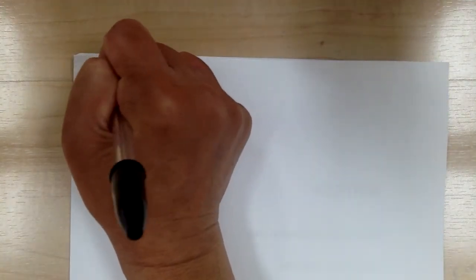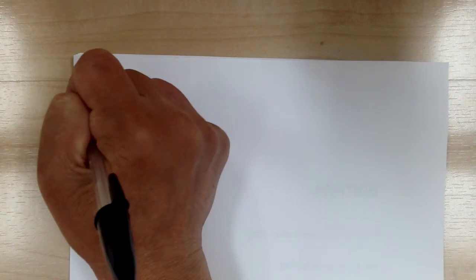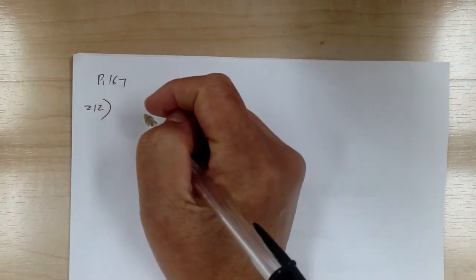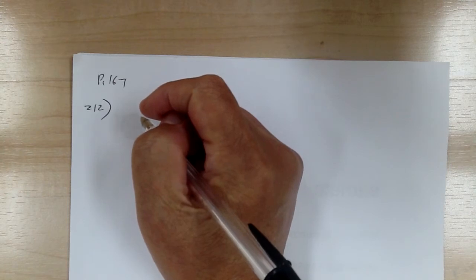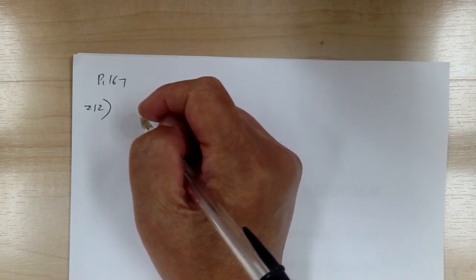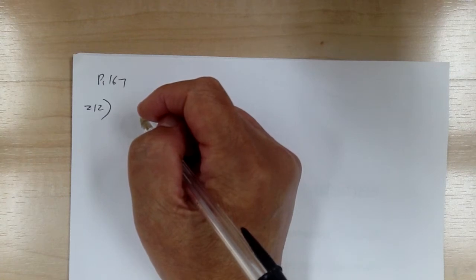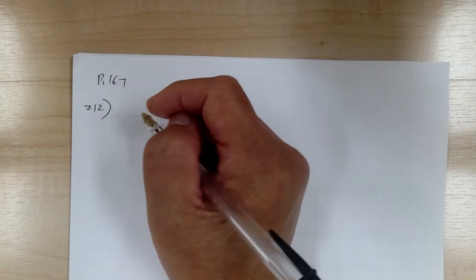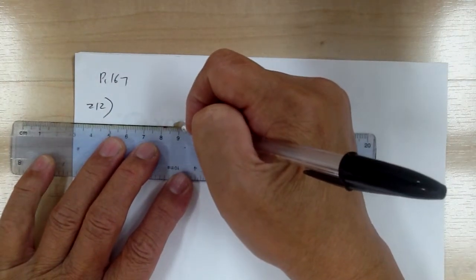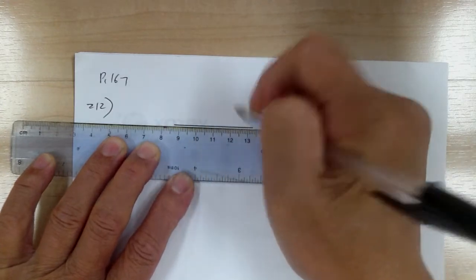Let's go to page 167 and let's do 212. Okay, so 212, you want to prove that if a trapezoid is orthodiagonal, then you have AC squared plus BD squared equal to (AB plus CD) squared. Okay, so let's go and draw a trapezoid.